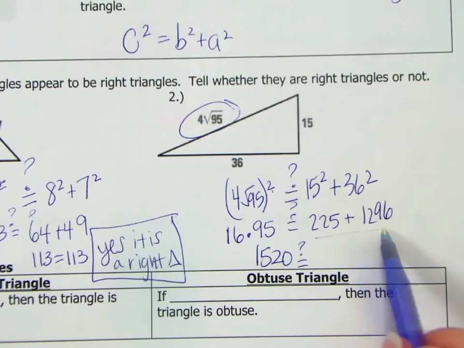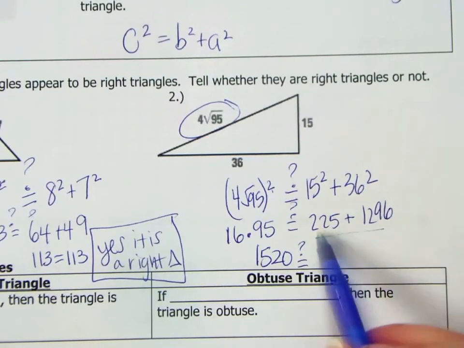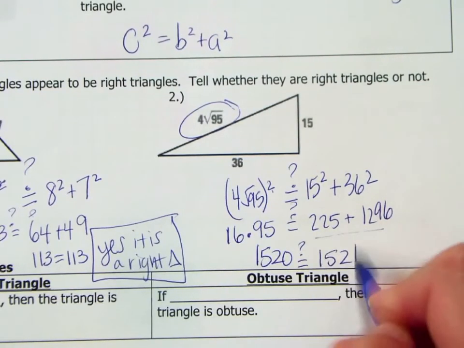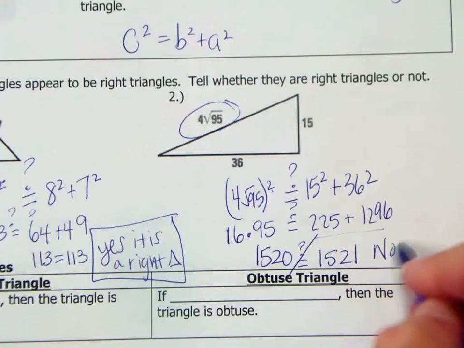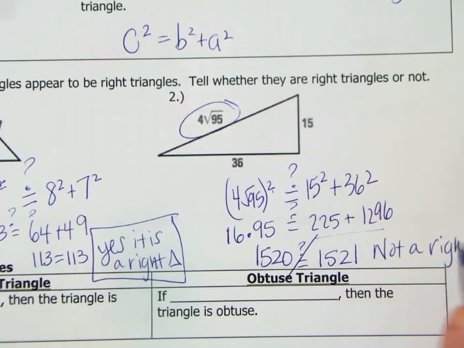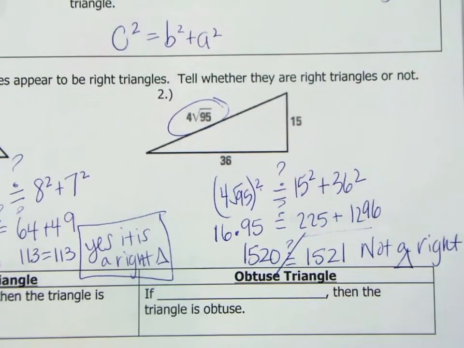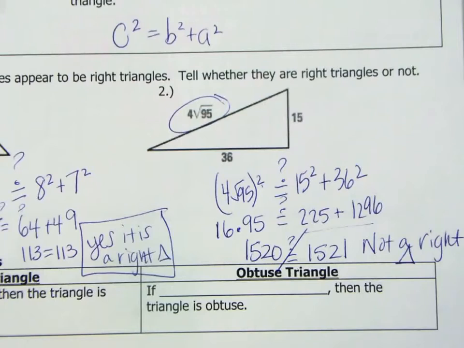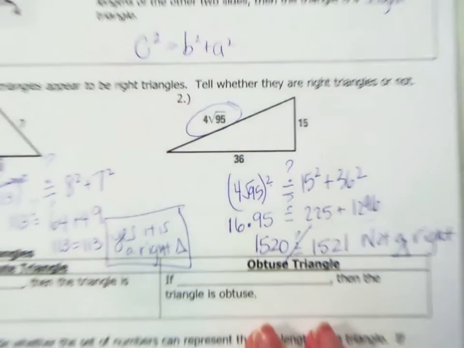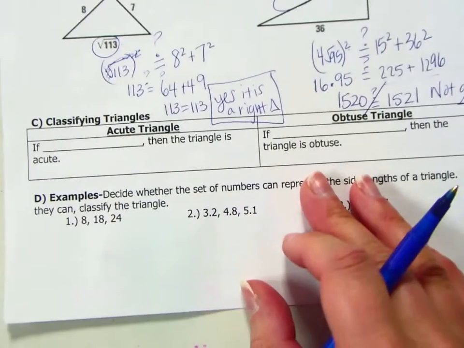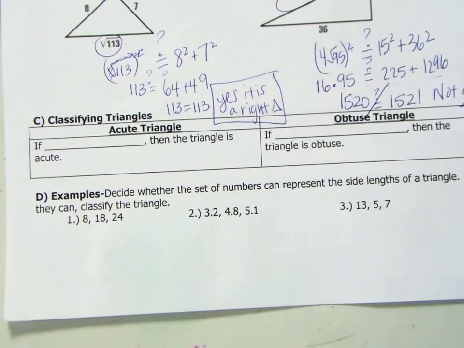Is that equal to those added? Well, the sum of those is 1521. So this is not a right triangle. So we can use that Pythagorean theorem to decide whether or not it's a right triangle. We can also use it to determine whether it is acute or obtuse.